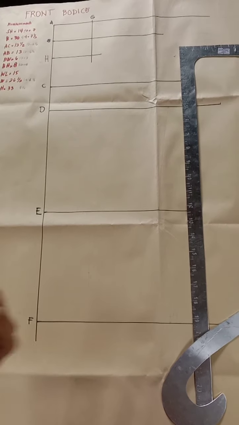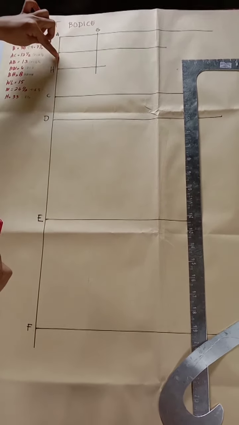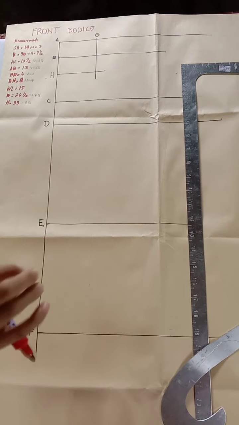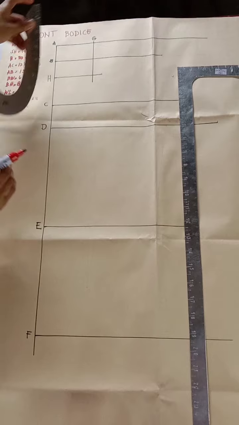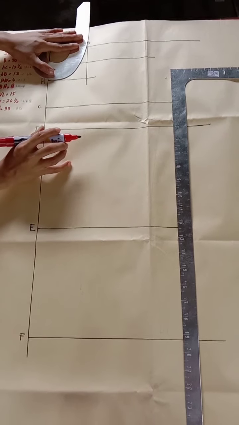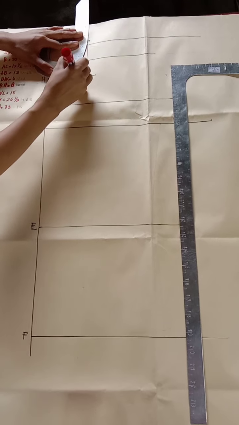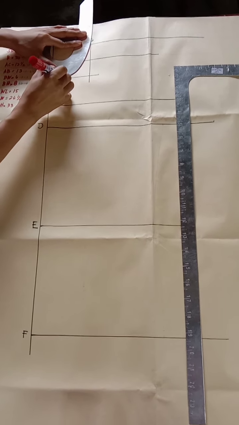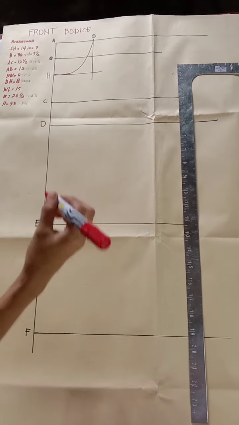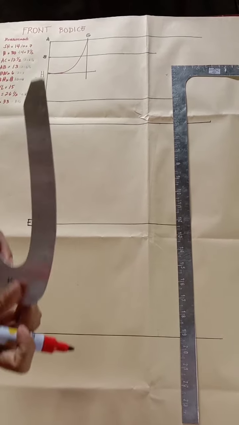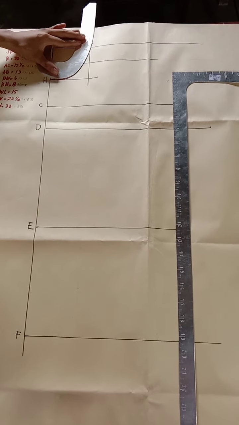So, yung next step naman, or yung step 9, is isi-shape na natin yung neckline. Gagamit ako ng ibang kulay para mas makikita nyo yung shape niya. So, ang gagamitin natin pang shape pala is French curve. Yan. So, isi-shape nyo lang siya gaya nito.